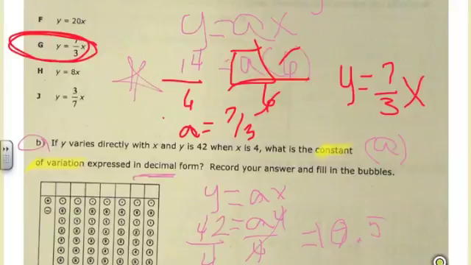Thank you. Okay, so if I enter this in right here, and this is going to be sloppy, and I apologize, I'm going to start at the back and then write it in, 10.5. It's a positive number, so I'm going to bubble in positive. And then I'm going to bubble in 1.